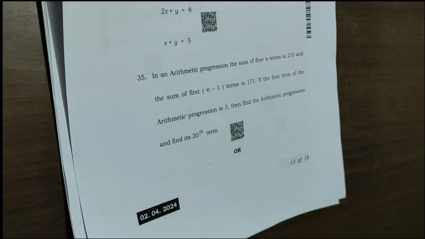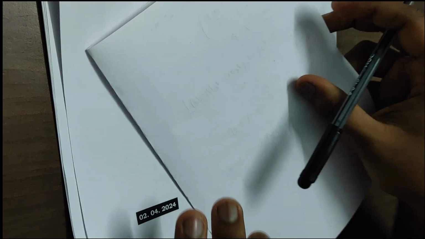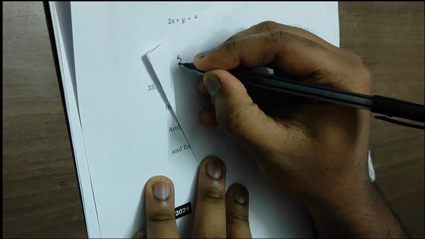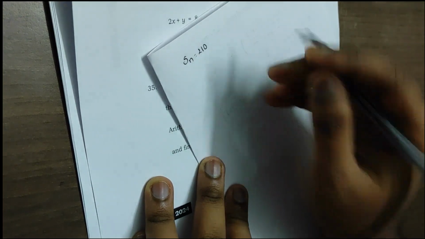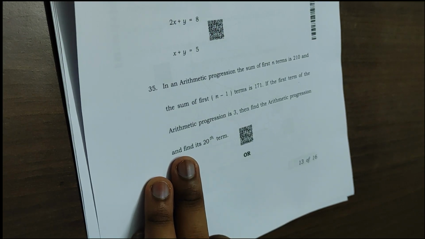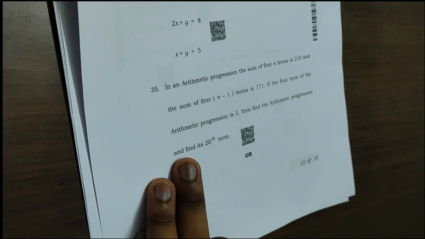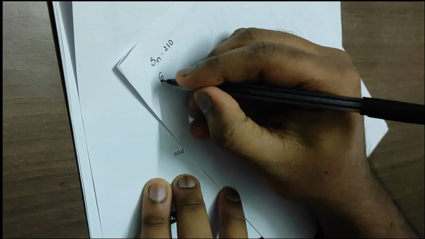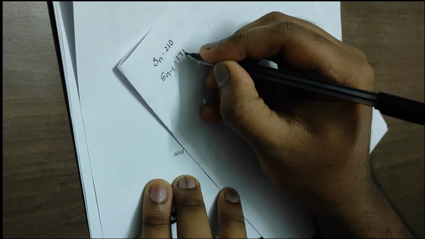Let us first observe what is given in the question. The sum of first n terms is given, that is 210. We'll write that: Sn is equal to 210. And the sum of first n minus 1 terms is 171. We'll write that: S(n minus 1) is equal to 171.